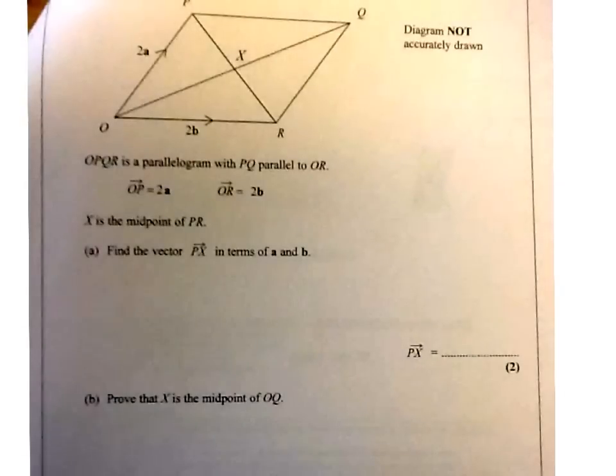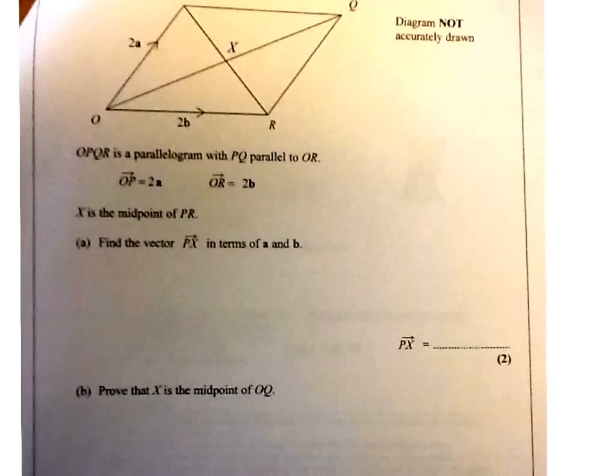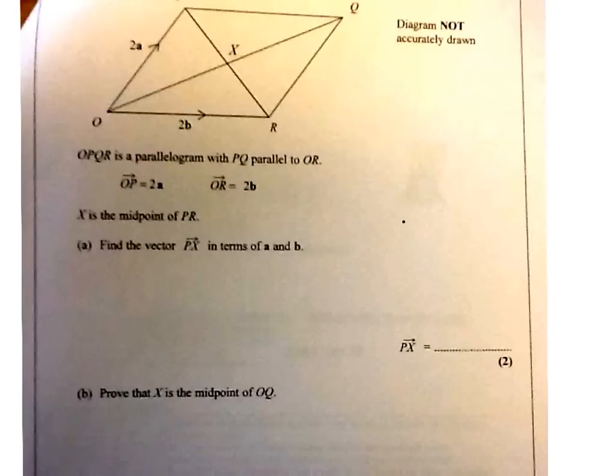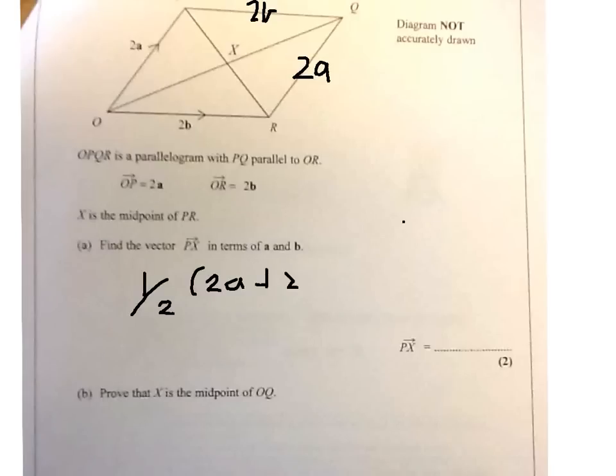So then we're looking at finding the vector PX in terms of a and b. It's a parallelogram, and we know that X is halfway between O and Q. So yes, it's a parallelogram. I'll move that in, actually, this will be 2a. So this is 2a and this is 2b, because of the properties of the parallelogram. So X is going to be halfway between 2a plus 2b. So it's going to be a half of 2a plus 2b, which is going to simply be a plus b.